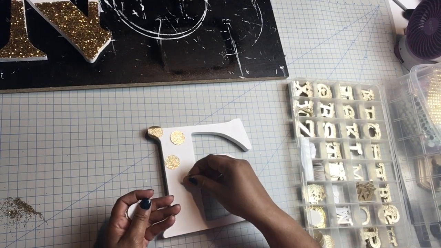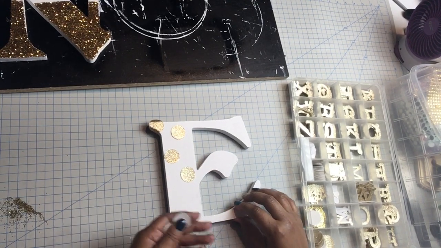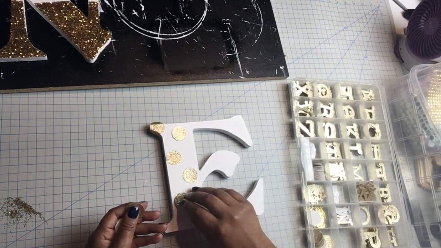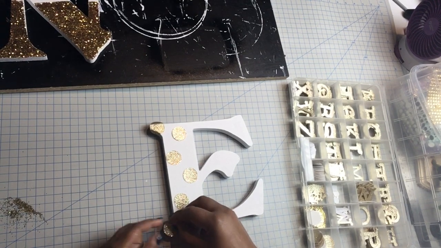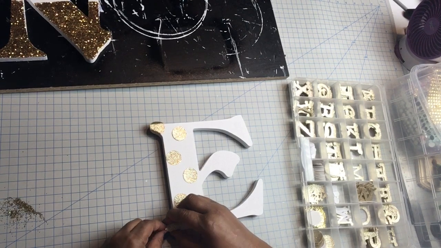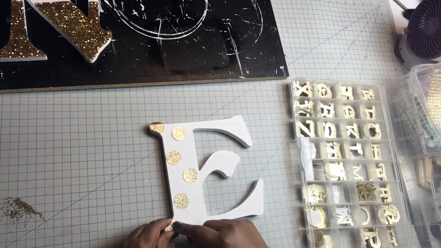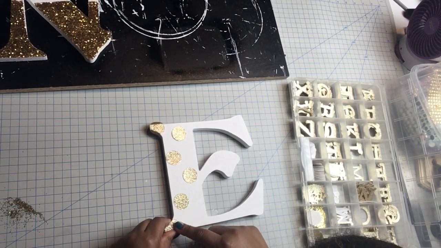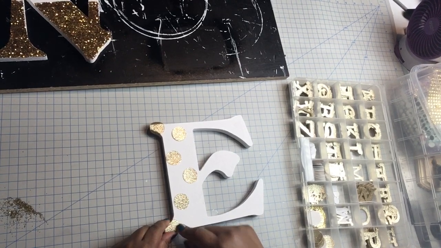You don't have to put them all together like this, and then again grab this one in the corner. Just go like this. I bend it that way.